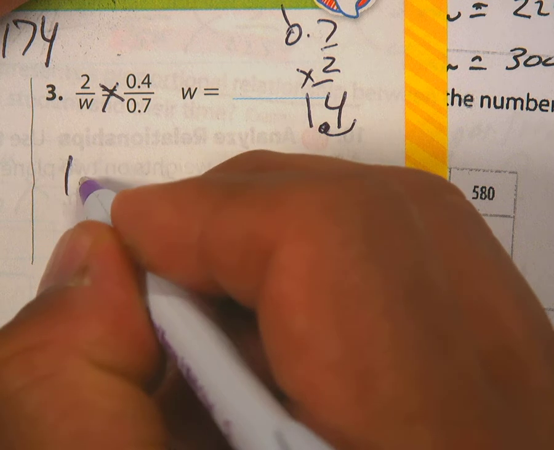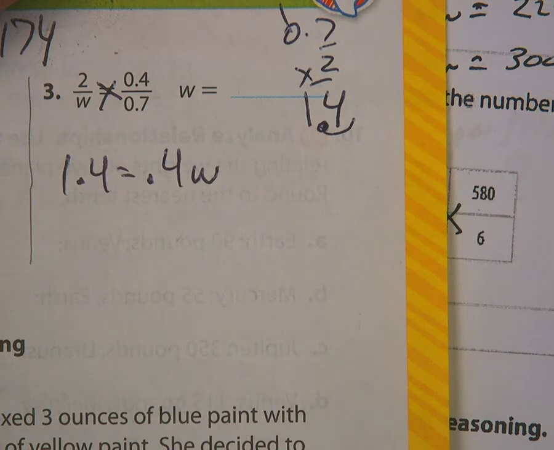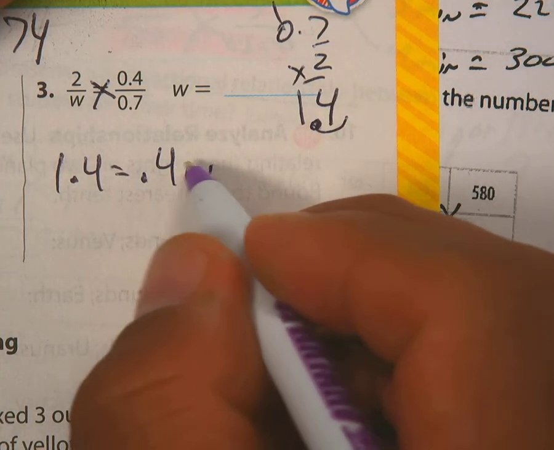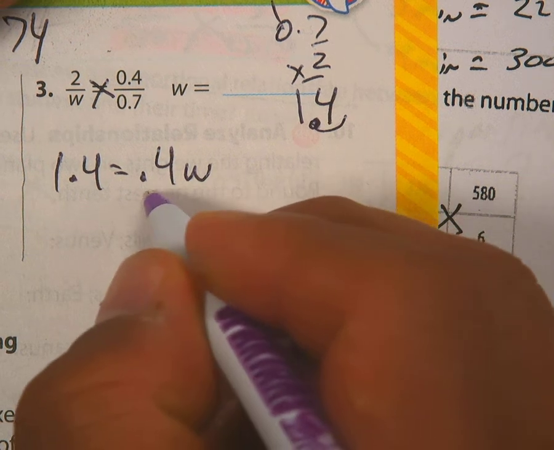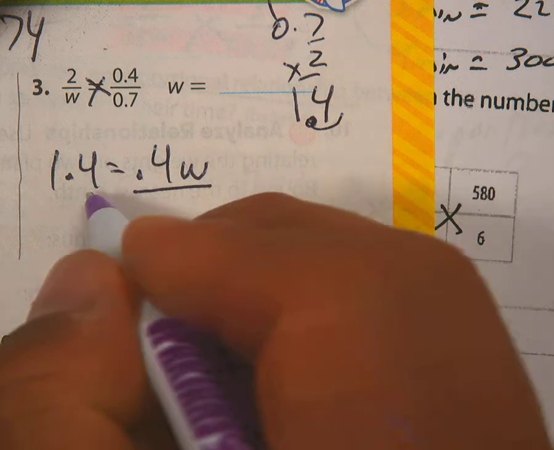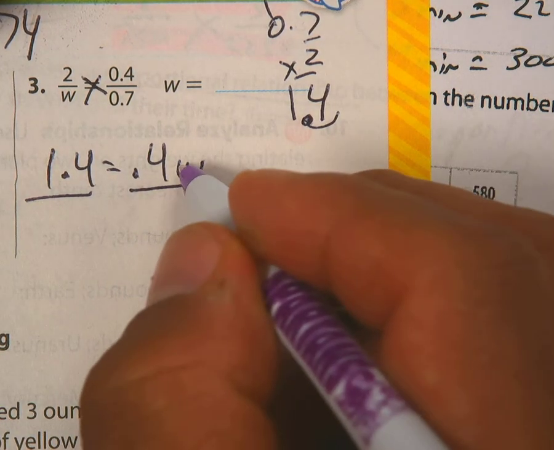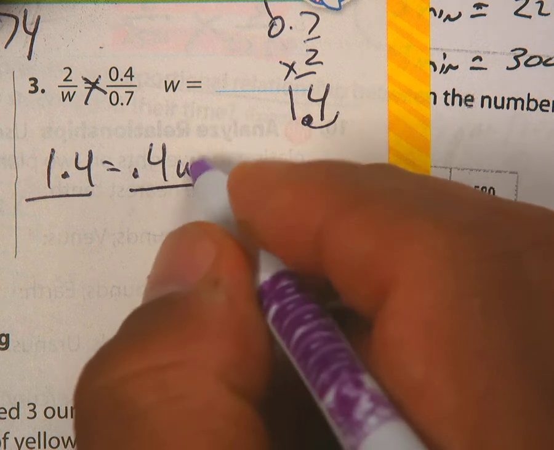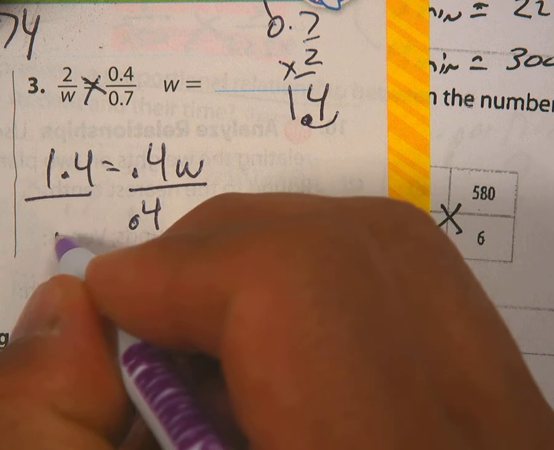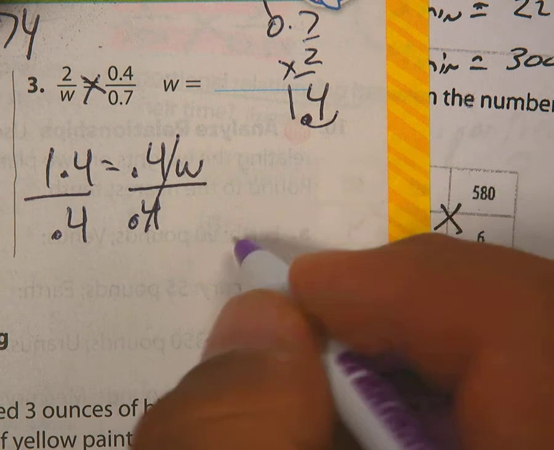So 1.4 equals 0.4W. Okay, all you gotta do is divide by, remember, this is multiplication, the inverse of multiplication is division. So all you gotta do is divide, sorry about that. And so we're gonna divide by whatever's in front of the letter, or the variable, W. So we're gonna divide both sides by 0.4. A number over itself is just 1, so that goes away.